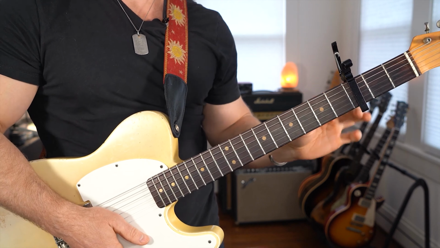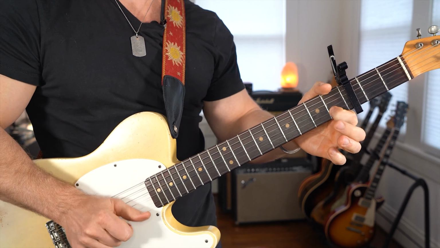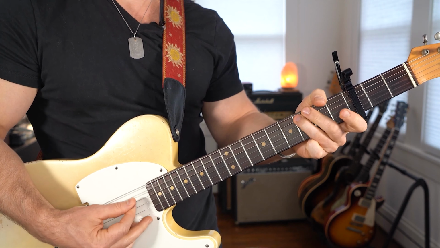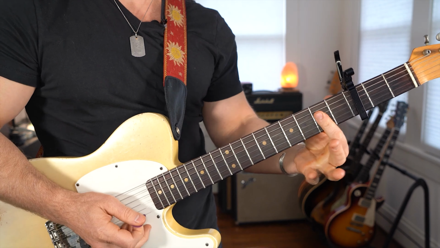So the only note that's not open on the back side is here on my B string. And you notice this is where we get that triangle shape here. And now I can play like an open A chord shape, but it's actually a C. All right, cool. Are you with me?